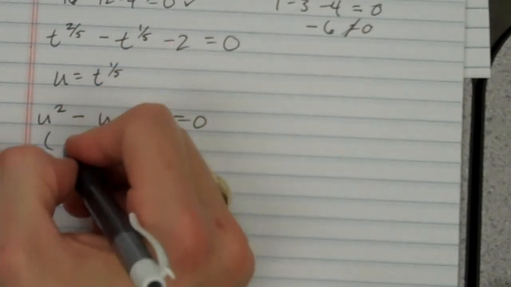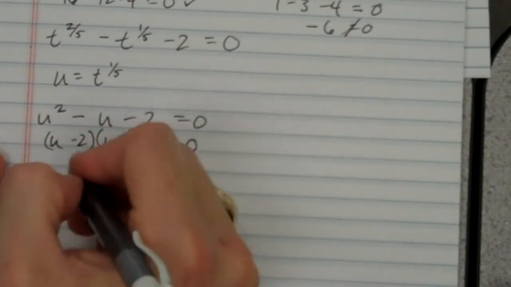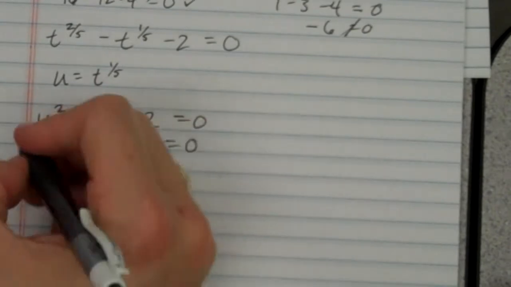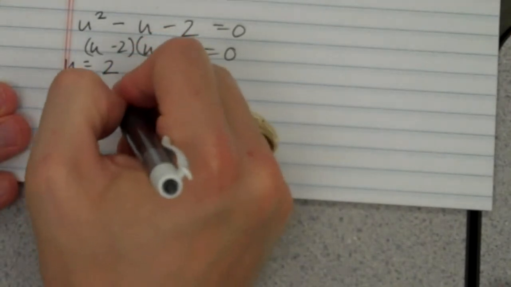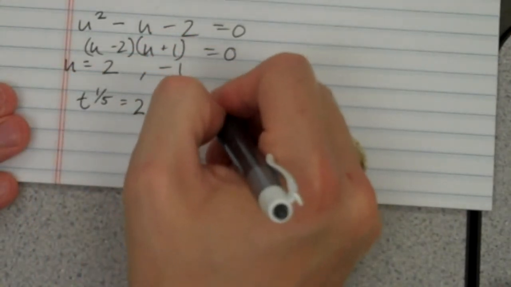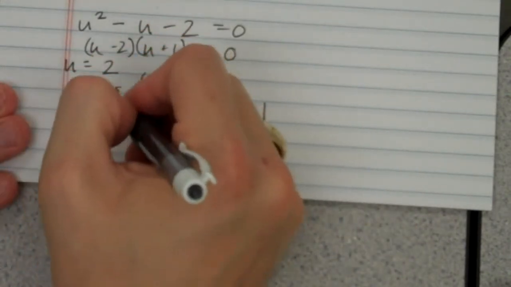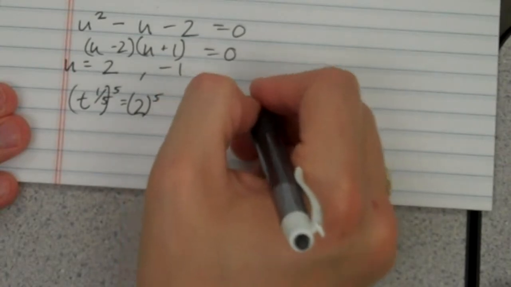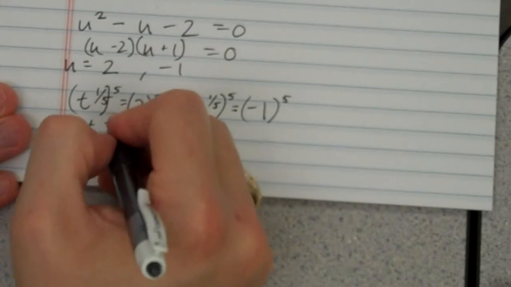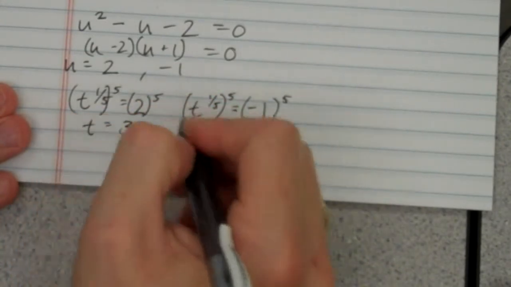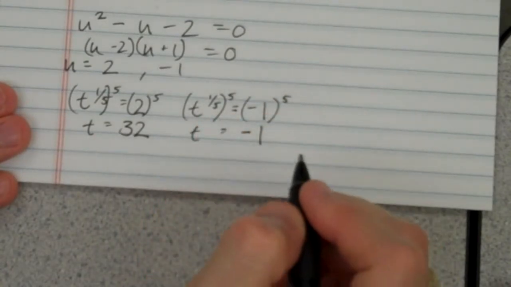All right? U, negative 2, positive 1 equals 0. So 2 and negative 1, right? And that's what u equals. And so t to the 1/5 equals 2. T to the 1/5 equals negative 1. To the 5th power, to the 5th power. Remember, I'm taking this all to the 5th power to get rid of that 5th root, right? So that makes that t equals 2 to the 5th power is 32. T equals negative 1 to the 5th power is negative 1, right?